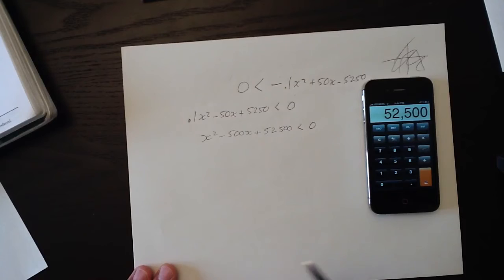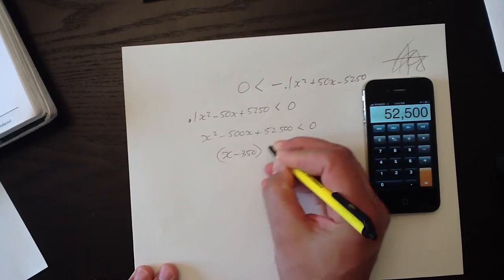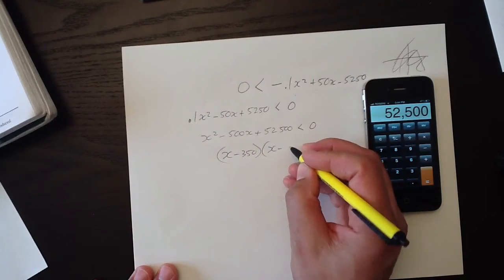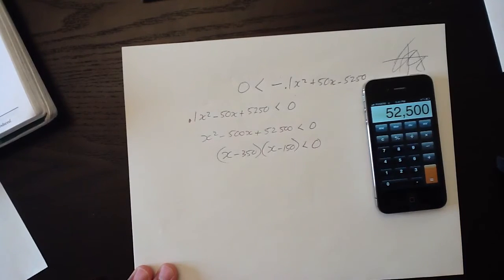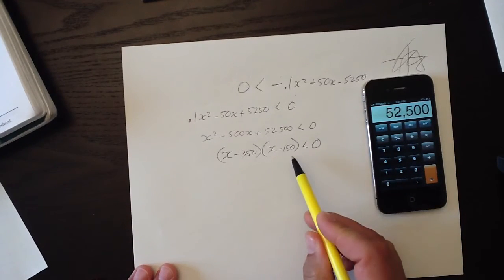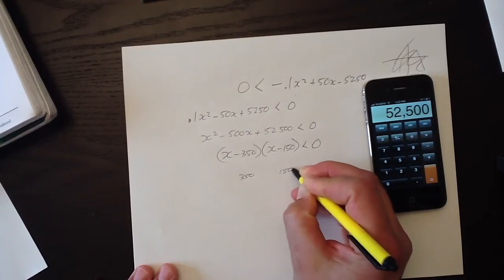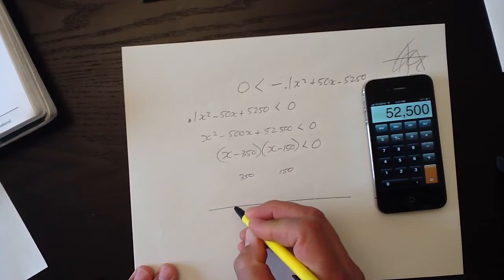So 350 and 150, so x minus 350 times x minus 150 is less than 0. Now, given this, the numbers we're working with, of course, are 350 and 150. And we put that on a number line, as usual.